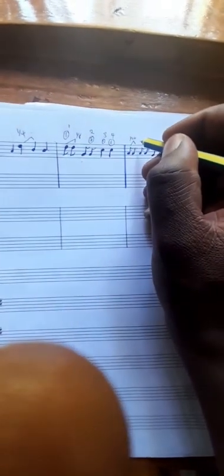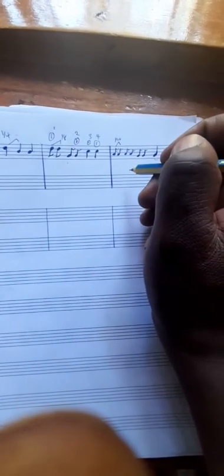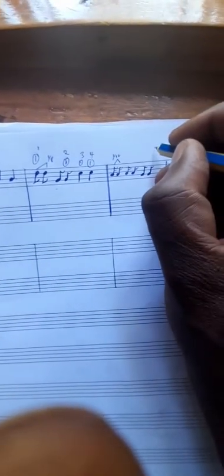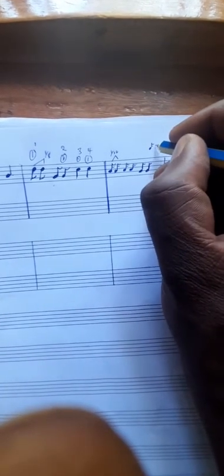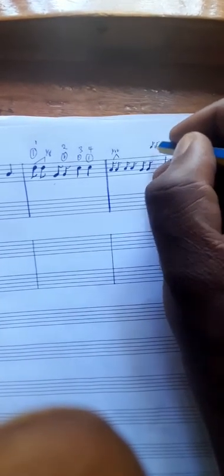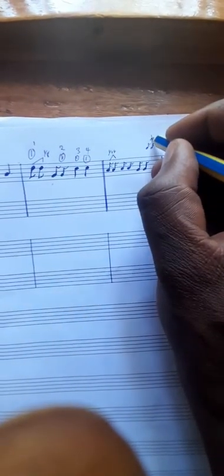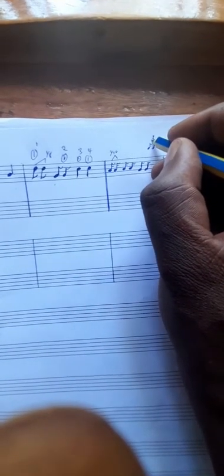Now here we have a semi-quiver. Semi-quiver is 1/16 beat. Good. So look at this. If you add 2 semi-quivers, it makes up, not a crochet, it makes up a quiver. 2 semi-quivers make up a quiver.